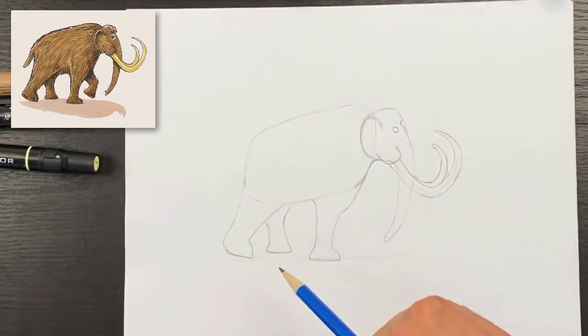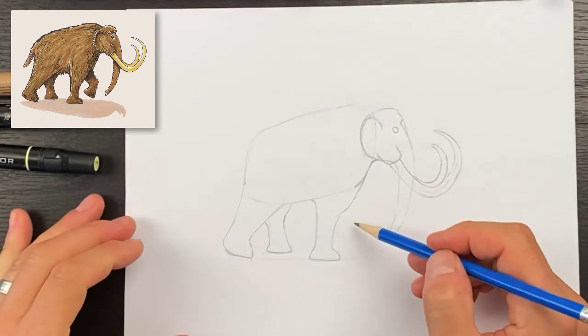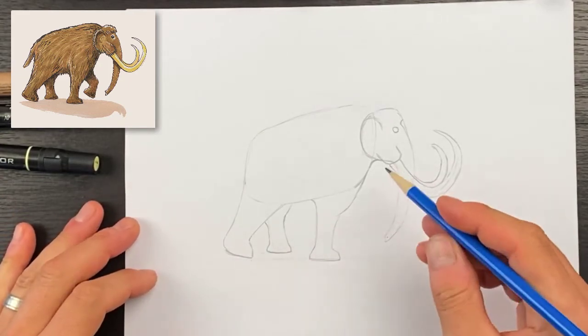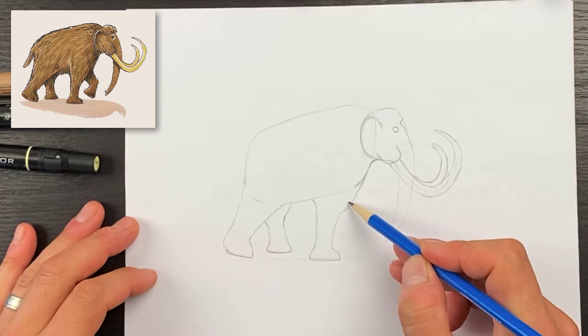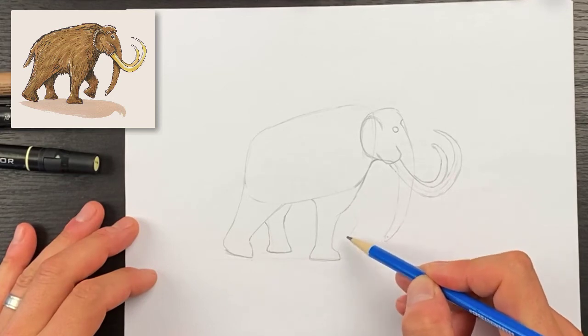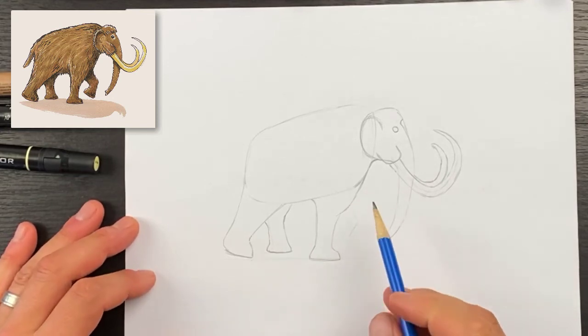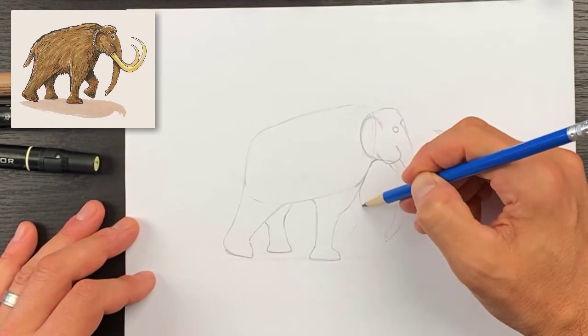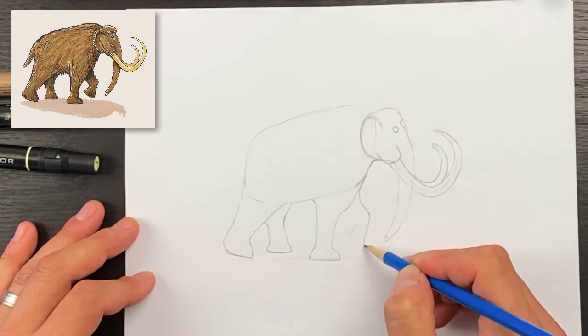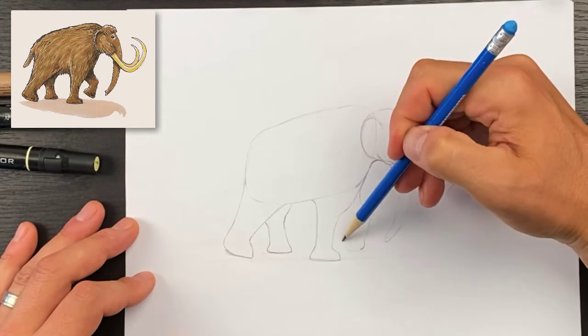And then next we'll go up to the front and draw the leg that's on the back side of the mammoth. This one's going to be in a bent position, almost like in this walking stance. So this one's going to be bent up off of the ground and pointed forward a bit.